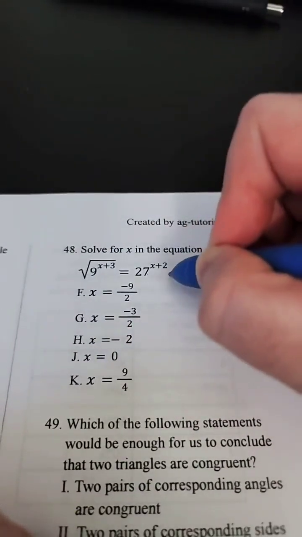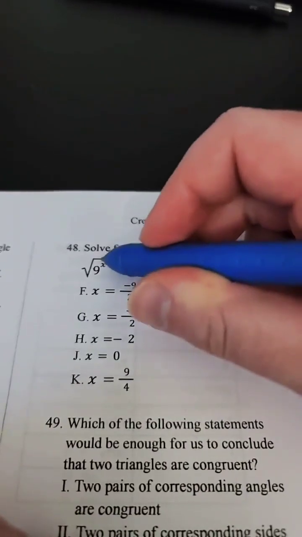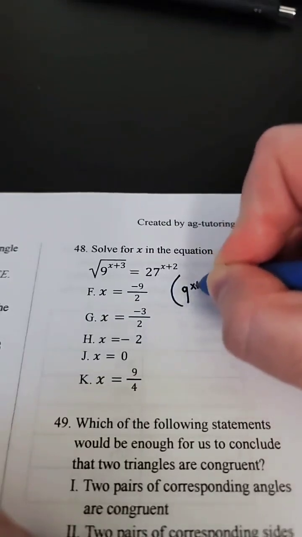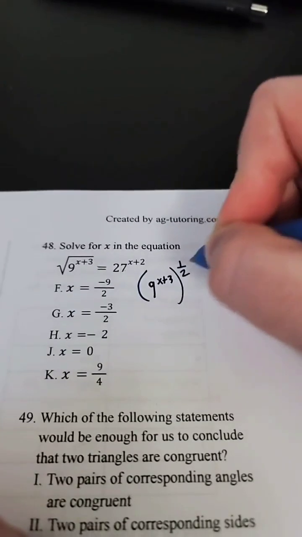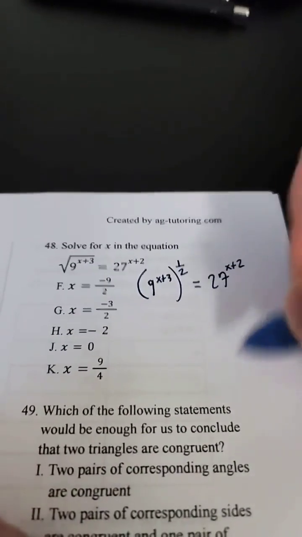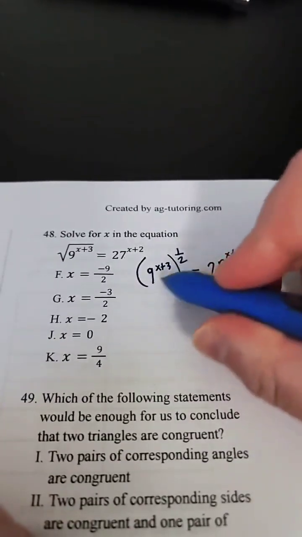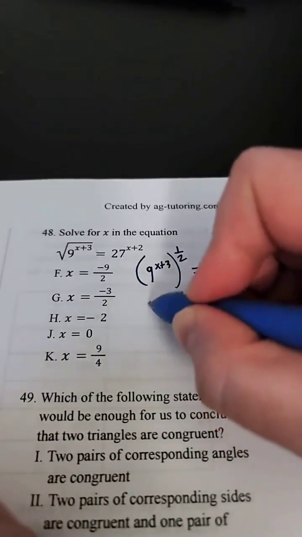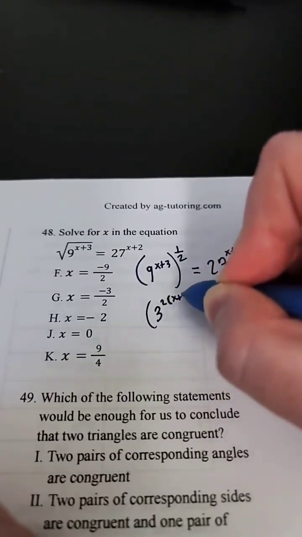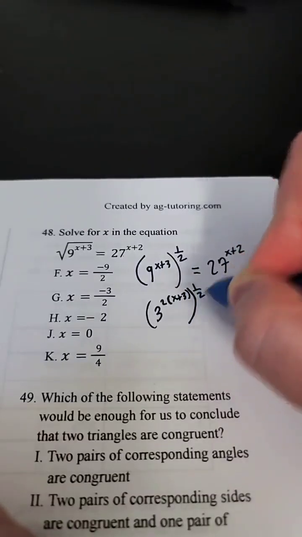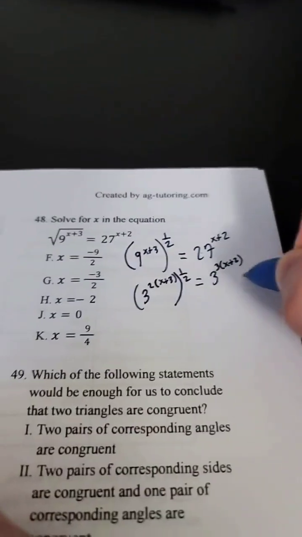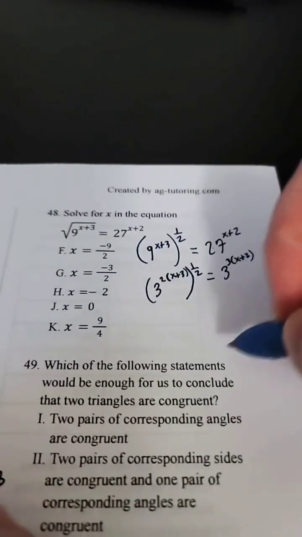But let's start by looking at the radical right here, which is a square root. The square root of something is the same thing as saying we're taking it to the 1/2 exponent. So I'm going to say that this is equal to 27 to the x plus 2, just copying that over. Now I'm going to rewrite the 27 and the 9 in terms of 3's as their bases. 9 is the same thing as 3 squared, and then I'm going to multiply that by the power that's already up there and copy down everything else. 27 is the same as 3 cubed. So then that's going to be 3 times all of the stuff that's already up there.